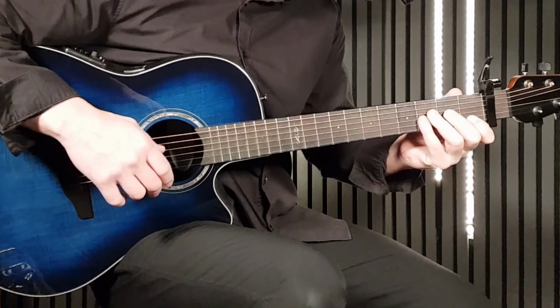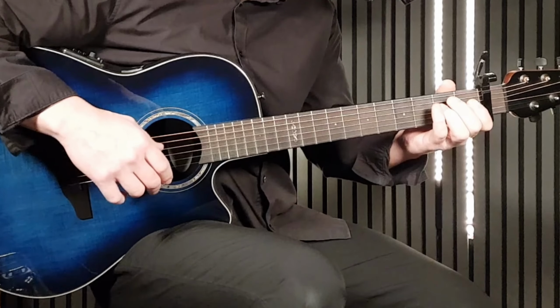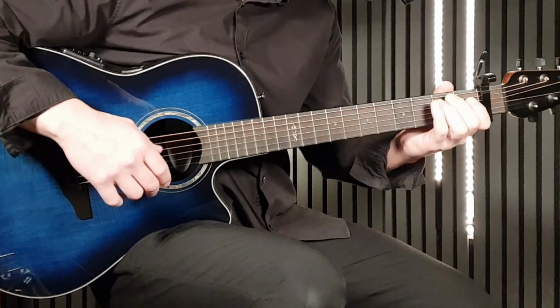So I'm going to take down the tempo a bit for you to understand what's going on, and play one round for you, and then speed up to standard tempo. Let's go.